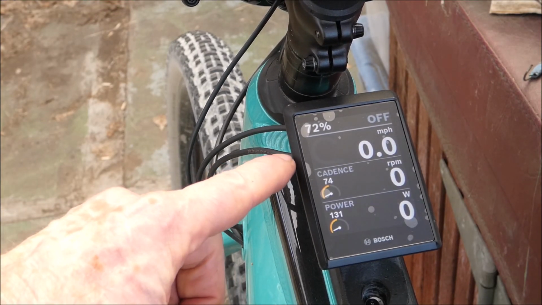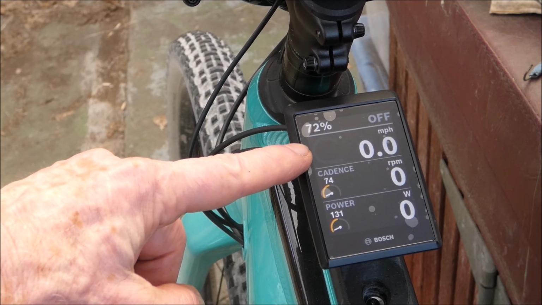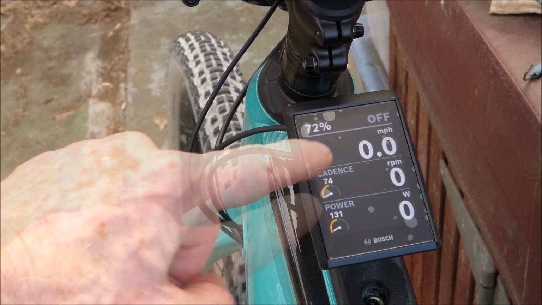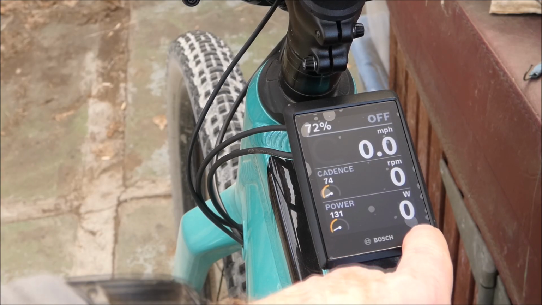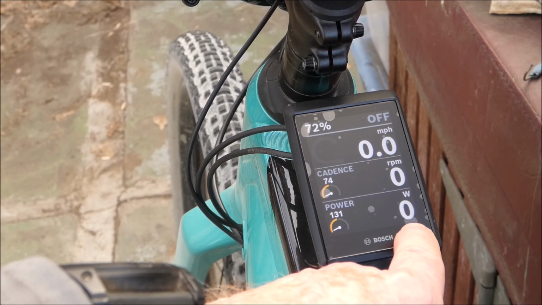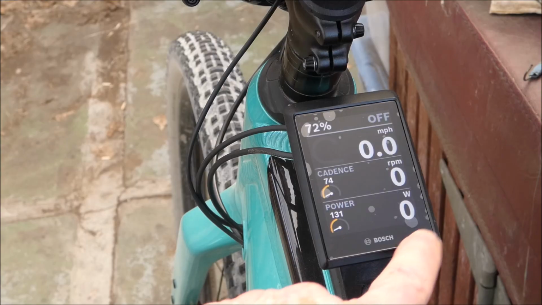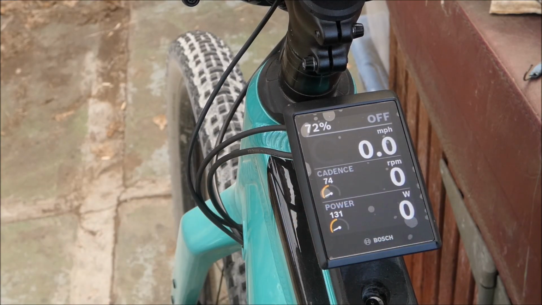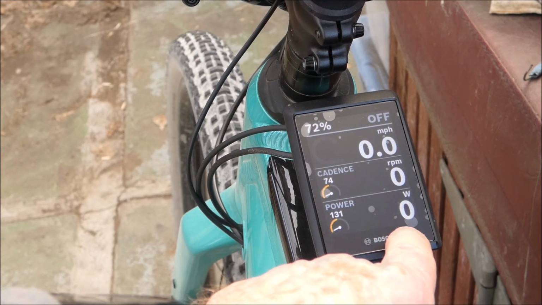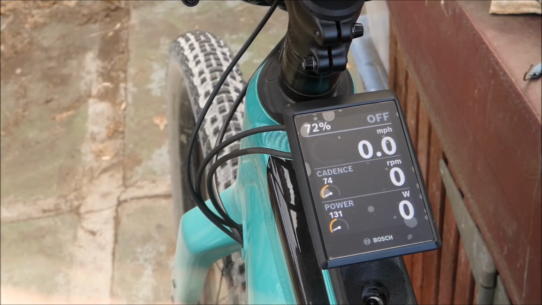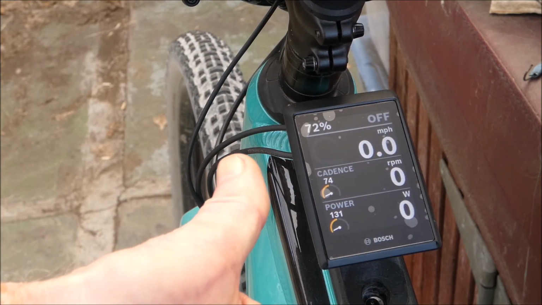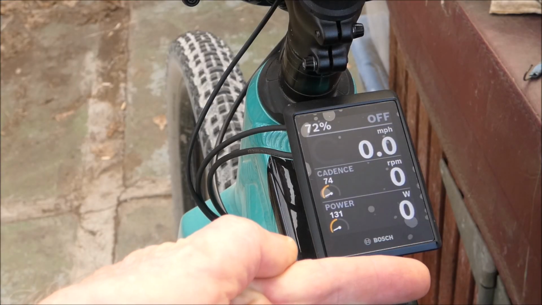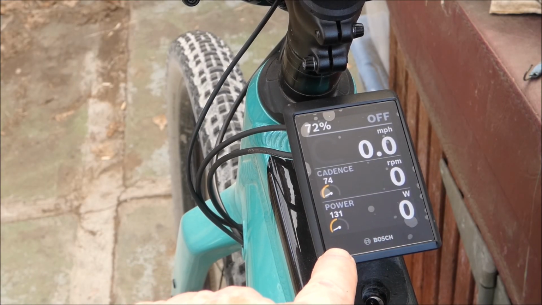So this one here, I've got my speed, cadence, and then I swapped the power share for the power. So this gives you your instantaneous power. So you get a free power meter with your mid-drive e-bike, because built into the motor is a torque sensor that senses how hard you're pressing on the pedals and how fast they're going, and that equals power.